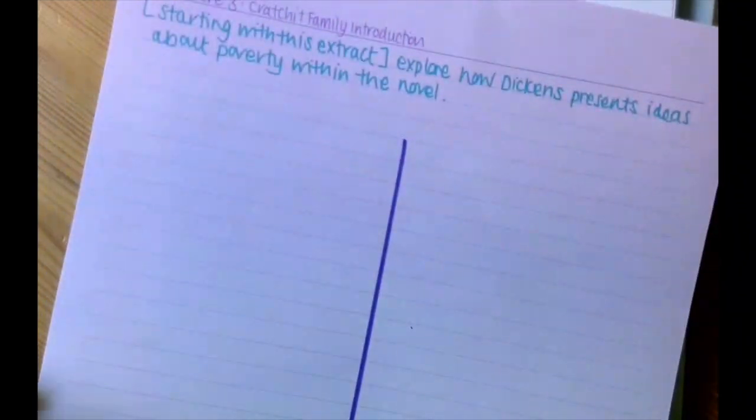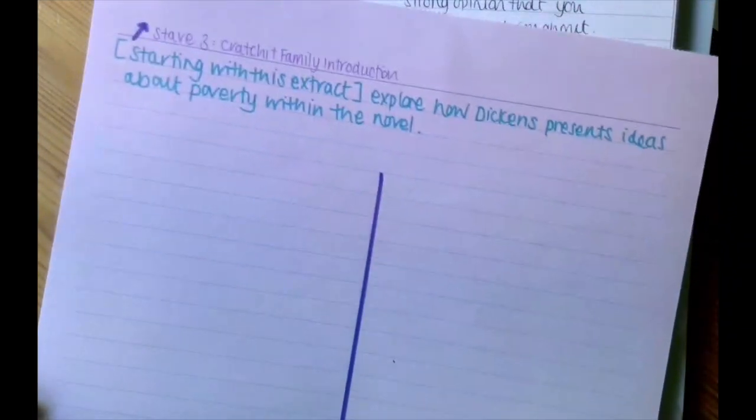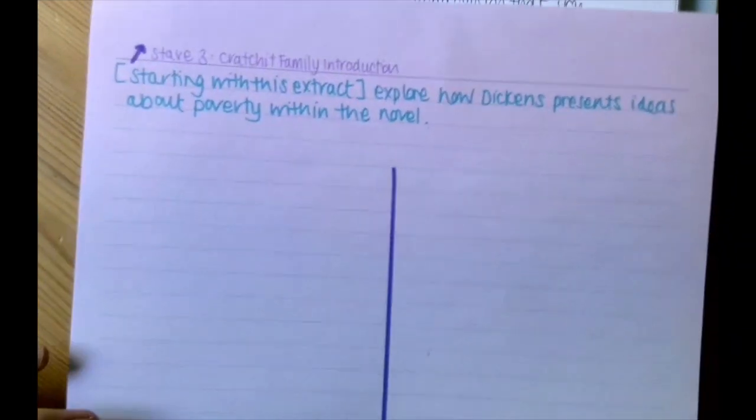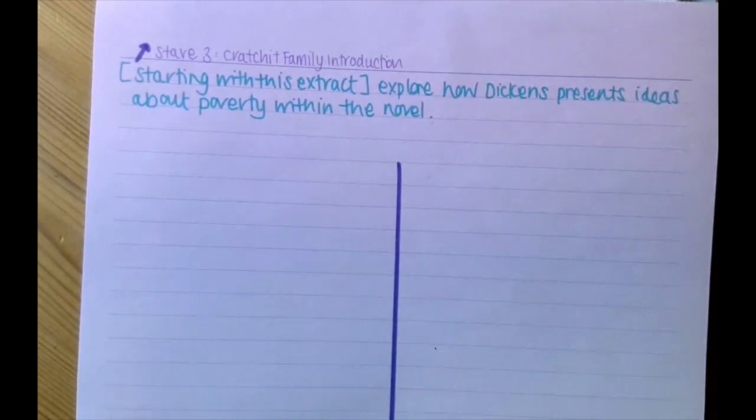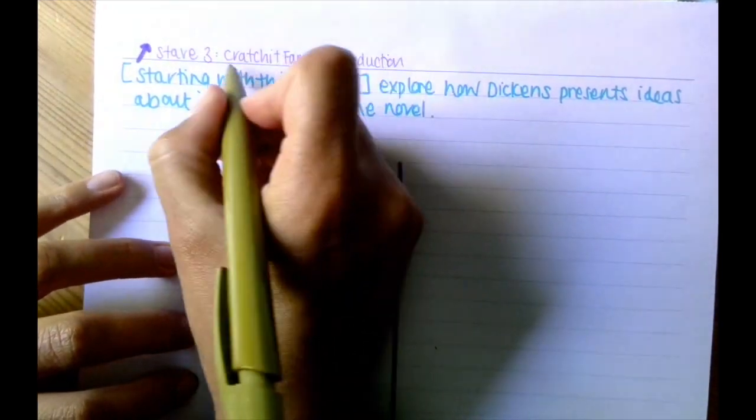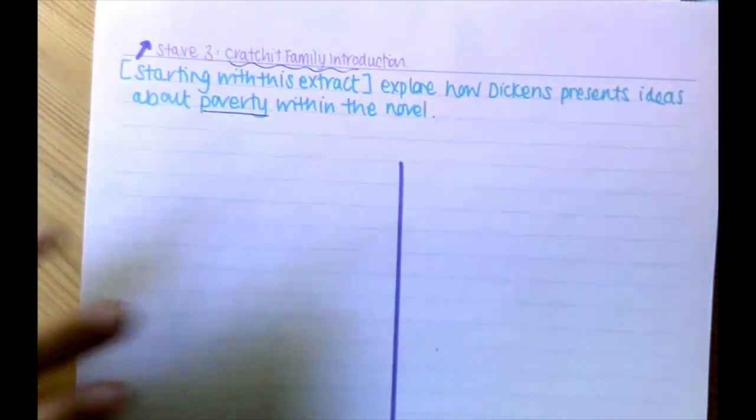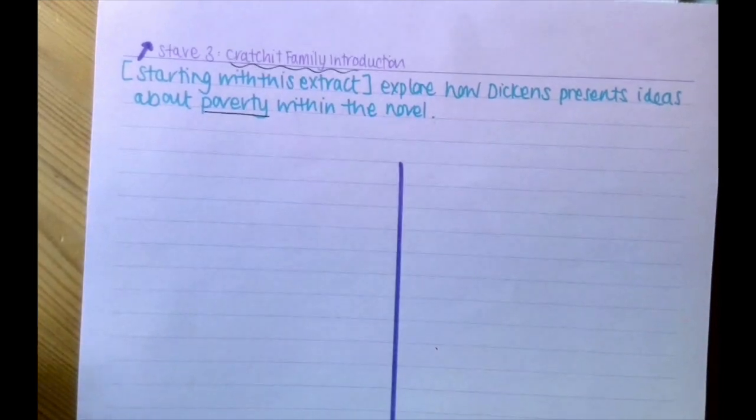So we're going to look at a different text now, but with the same guiding principles. So this is a question that could be used for A Christmas Carol. Again, starting with the extract because it's literature paper 1. So starting with this extract, explore how Dickens presents ideas about poverty within the novel. Okay, poverty. Stave 3, Cratchit family introduction. So where the ghost of Christmas Present first takes Scrooge to the Cratchit family house, and we see them getting ready for their Christmas celebrations.